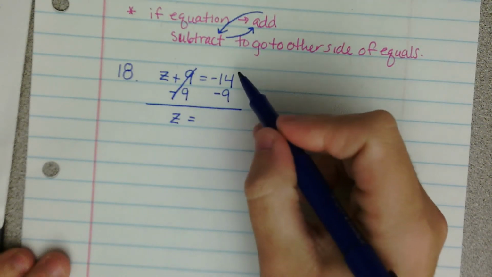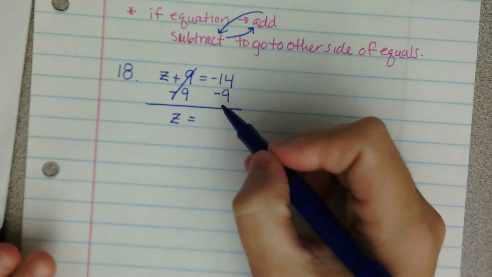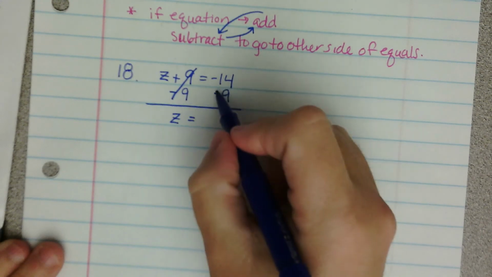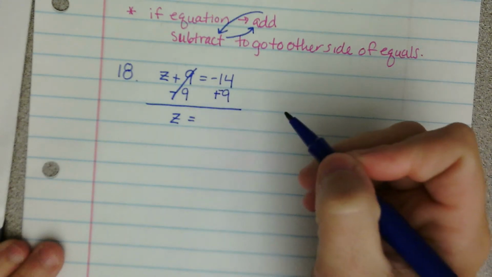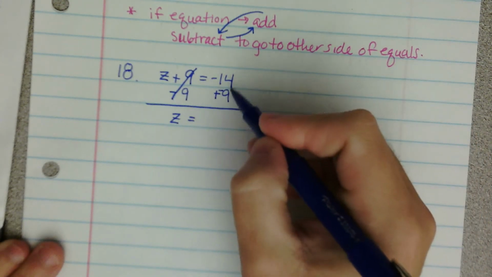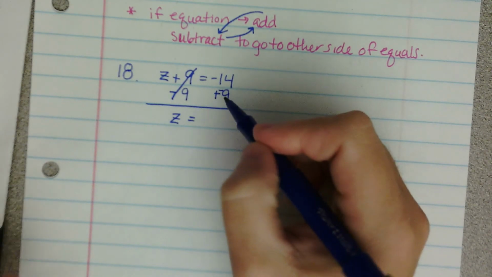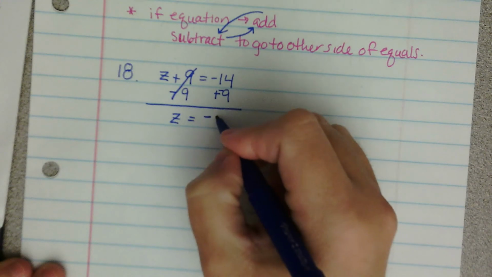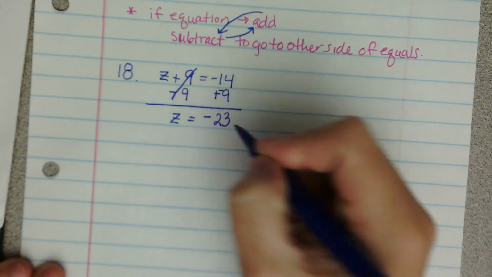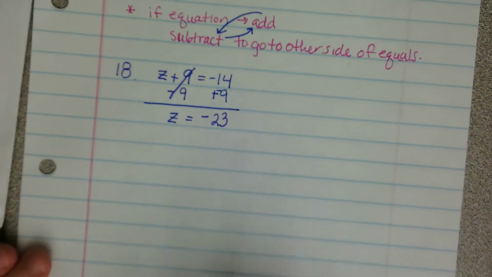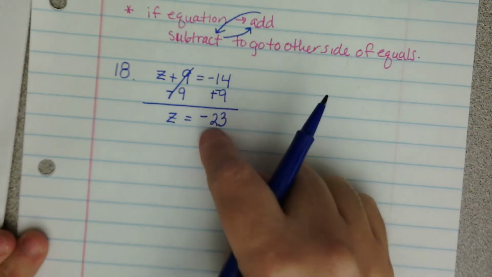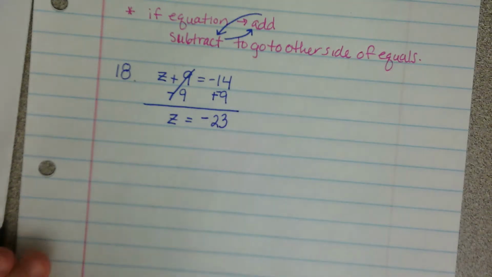Over here, when we subtract, it's easier to do keep, change, change. So this would look like negative 14 plus negative 9. Now I know I've got 2 on the same team. I'm going to add them up. I'm going to get a bigger negative, and 14 and 9 is 23. So my answer will be z equals negative 23. This takes 3 lines to show your work, and this is what I'm looking for as far as showing work goes for you to get credit.